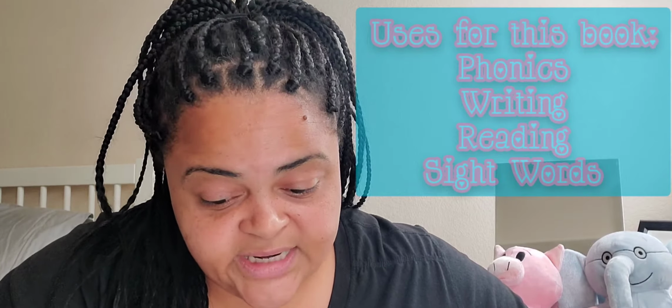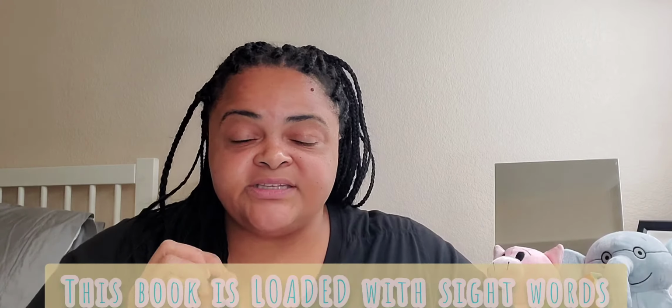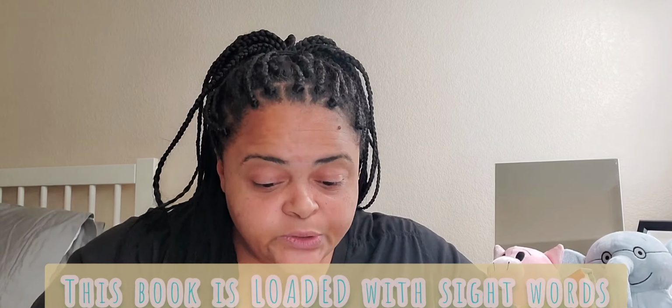So, here are the pieces that I would use and pull from this book to be able to plan for a week if I was teaching a kindergarten class or a beginning year first grade where I needed to make sure that my students had all the foundational skills. Okay, so the big focus would be on phonics, writing, reading, and sight words. So sight words are huge. Both parents and educators, sight words are huge in this book.